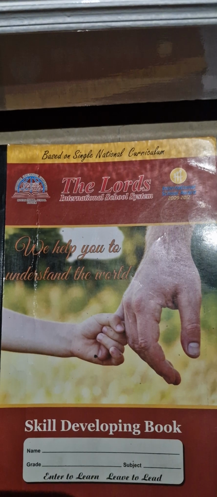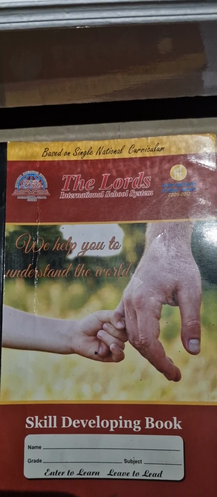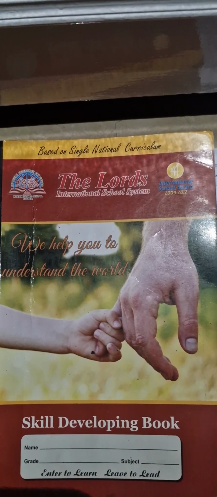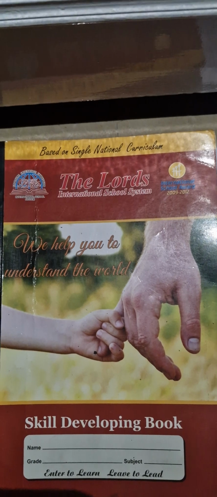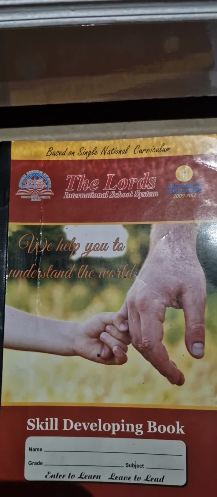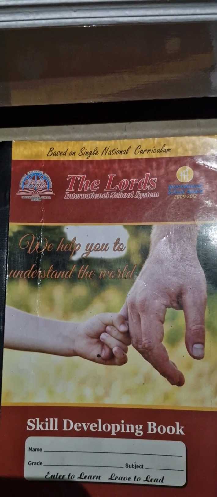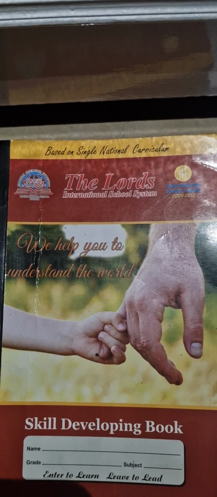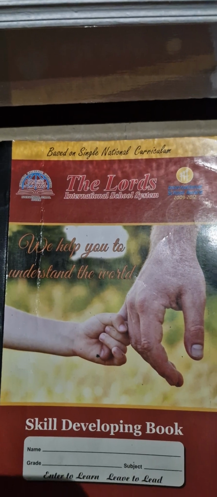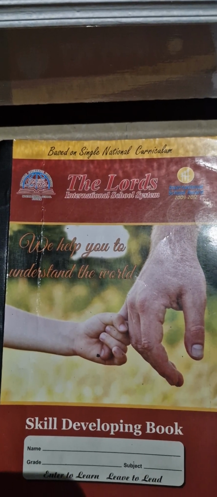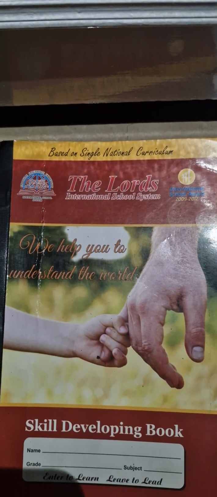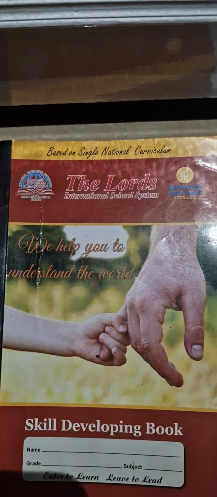So students, we have studied the day before yesterday and yesterday as well that there are three scales: Fahrenheit, Kelvin and Celsius. They are used for measuring different temperatures, whether they are hot or cold. The temperature can be measured with any of these scales, but mostly the Celsius scale is used.